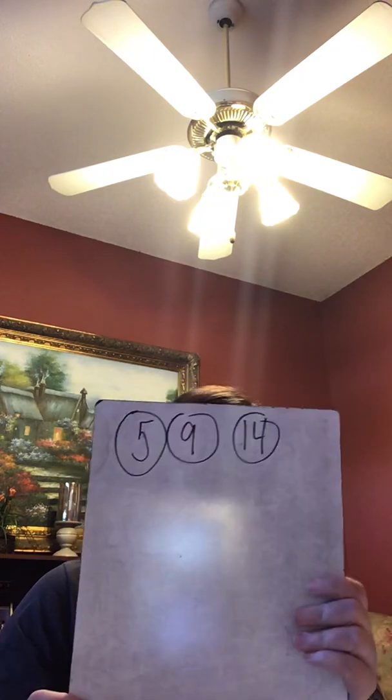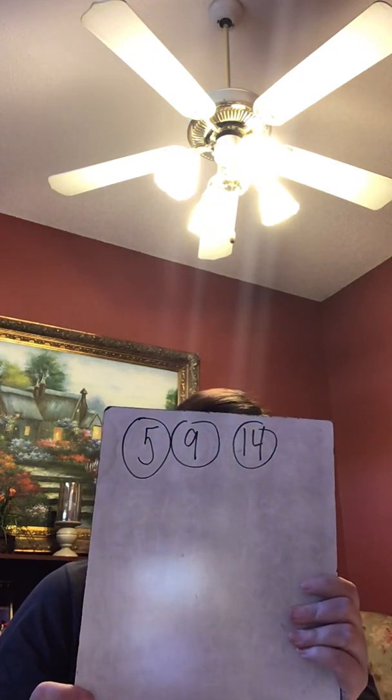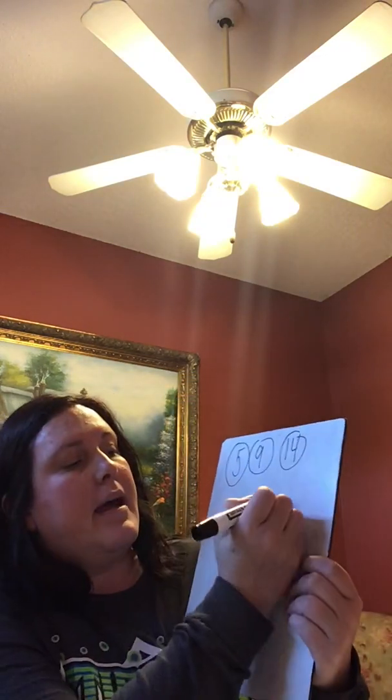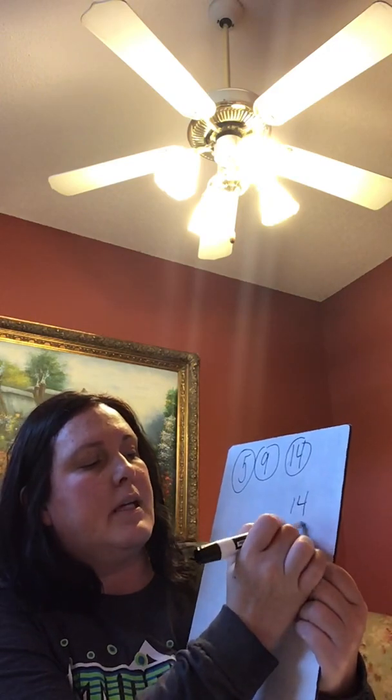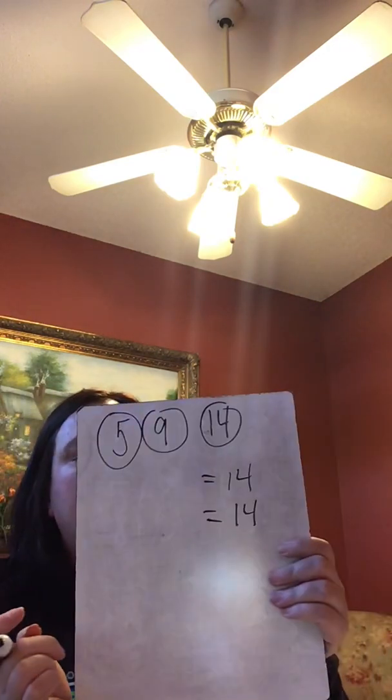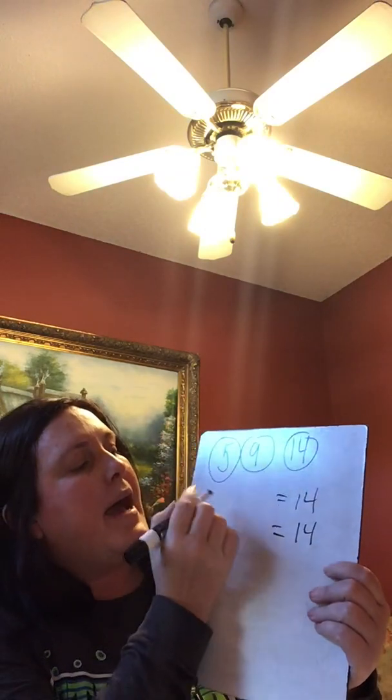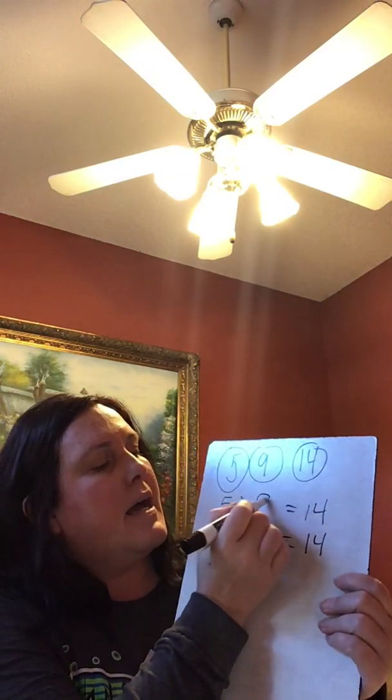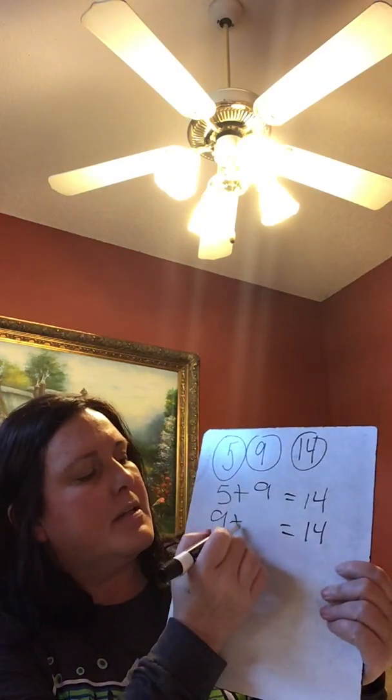Now, our numbers are 5, 9, and 14. So automatically I know my sum is going to be 14. I could go ahead and plug that number in, right? And now I use my add-ins, 5 plus 9, and then I flip them, 9 plus 5.